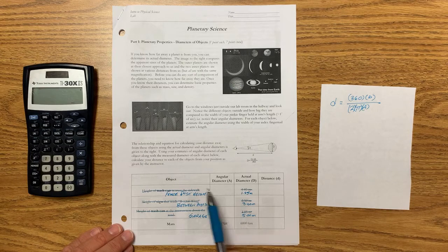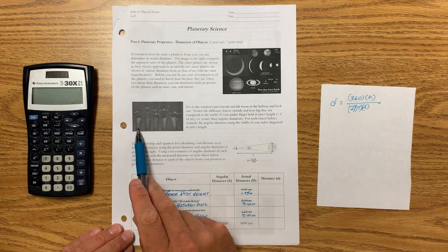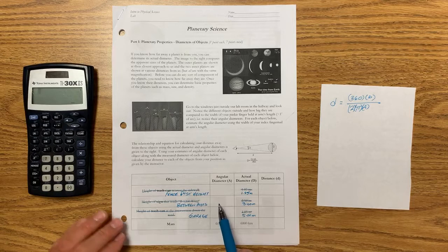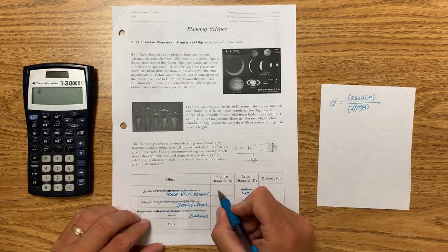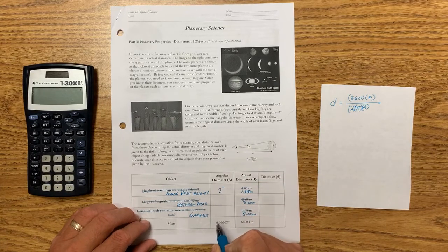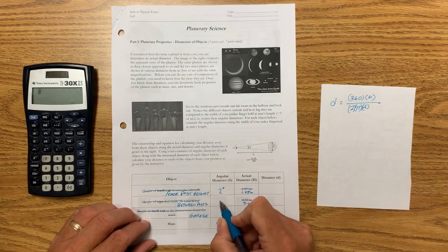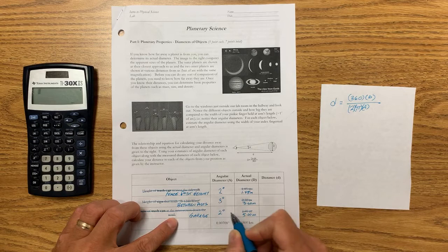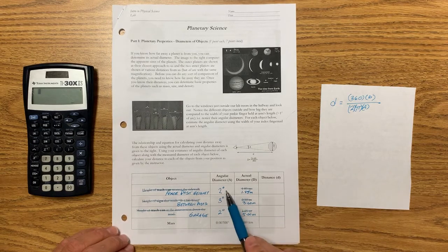And we're using our hand extended at arm's length. I use my index finger. You can use your pinky as well to get 1 degree. For our purposes here, the fence post height was 2 degrees, or 2 index fingers. I went ahead and measured in between the posts, and it is about 3 fingers, and the garage was about 2 fingers wide. So our angular diameter for each was 2 degrees, 3 degrees, and 2 degrees of arc.